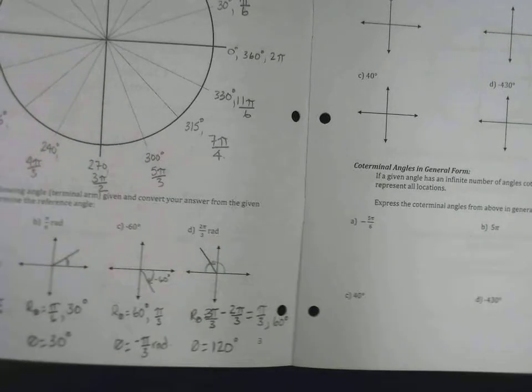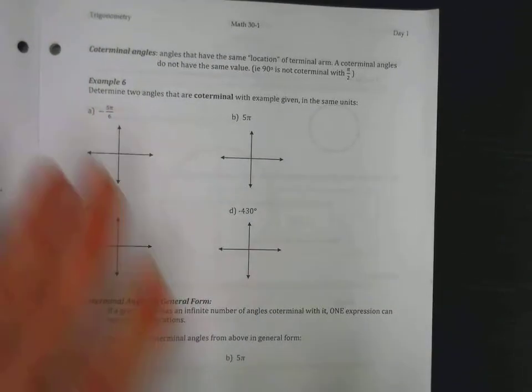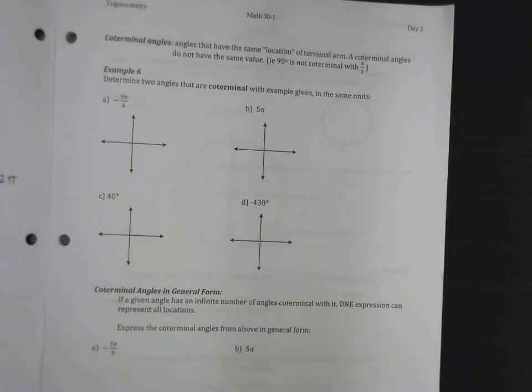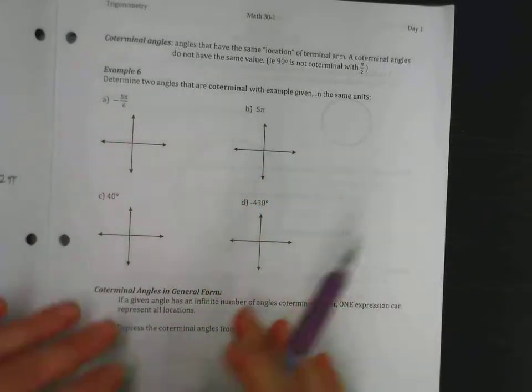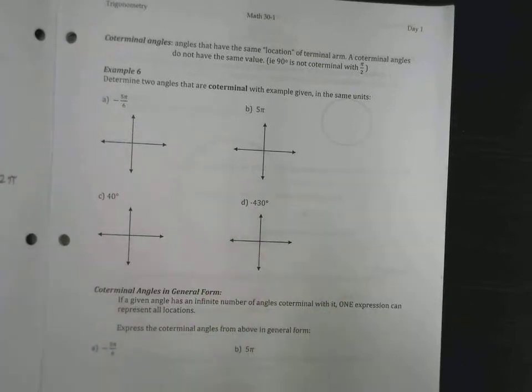All right, moving on to coterminal angles. So coterminal angles are angles that have the same location of a terminal arm. Coterminal angles do not have the same value, however. So 90 degrees is not coterminal with pi over 2, because even though they have the same terminal arm, they're essentially the same angle. So coterminal angles are locations that literally have the same terminal arm. So find 2 angles that are coterminal with the example given in the same units. So whatever units I'm working in, you want to stay in those units.